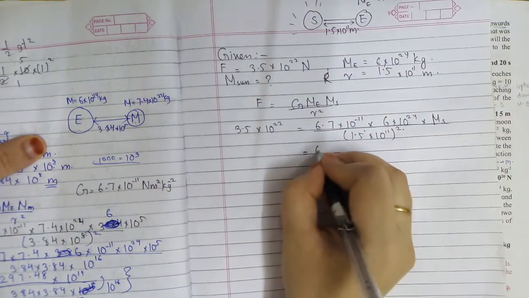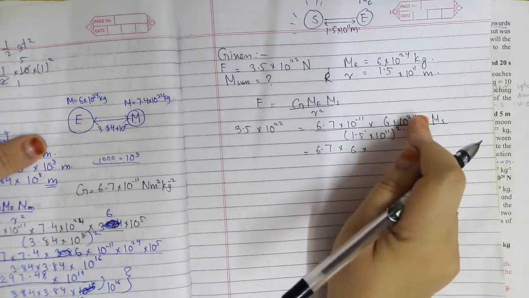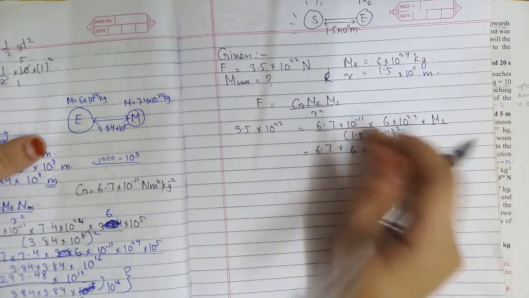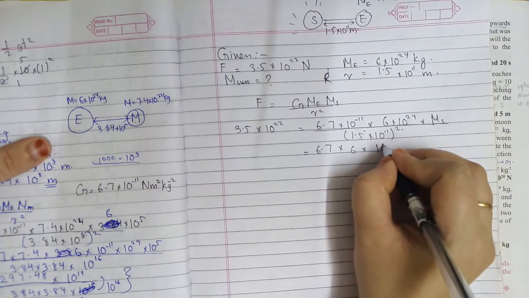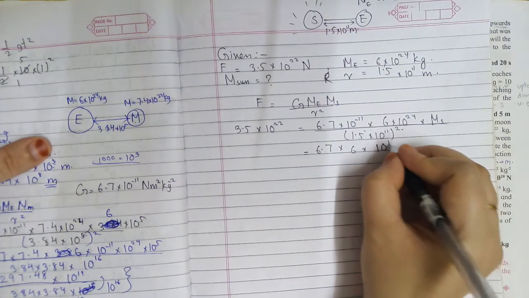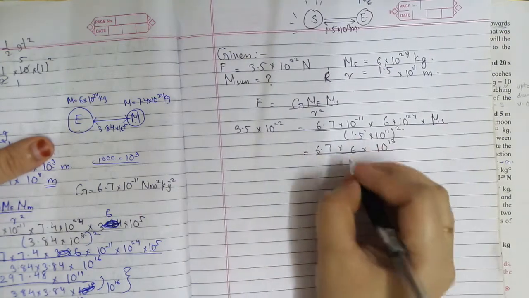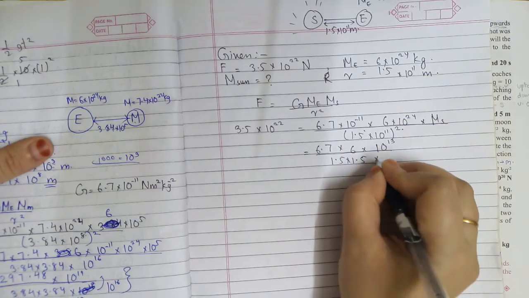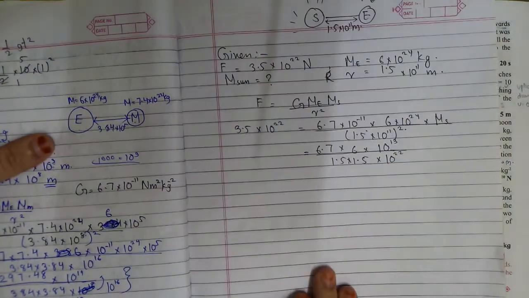This is 6.7 into 6, and 24 minus 11 gives 10 to the power 13, upon 1.5 square.